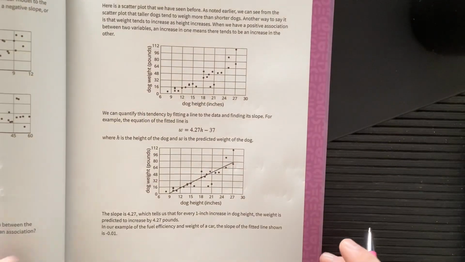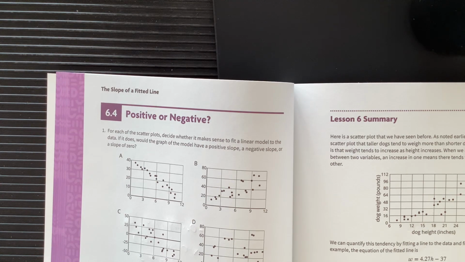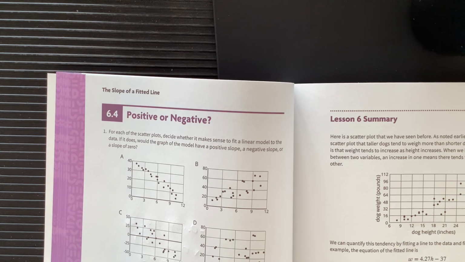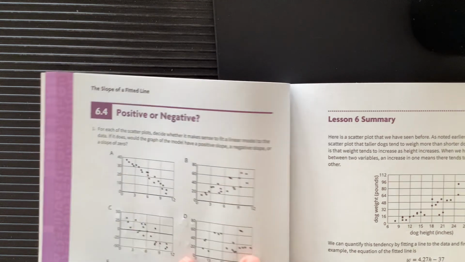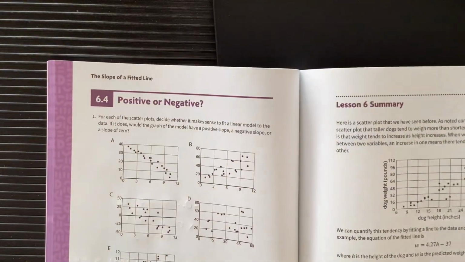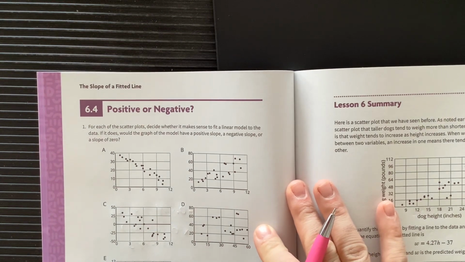Final question, number 4. Parker, would you read that one, please? For each of the scatter plots, decide whether it makes sense to fit a linear model to the data, and if it does, whether the model has positive slope, negative slope, or slope of 0. Okay, so two questions. Do you think a linear model would be good? Can a line represent the dots pretty well? And is it a positive, negative, or slope of 0?